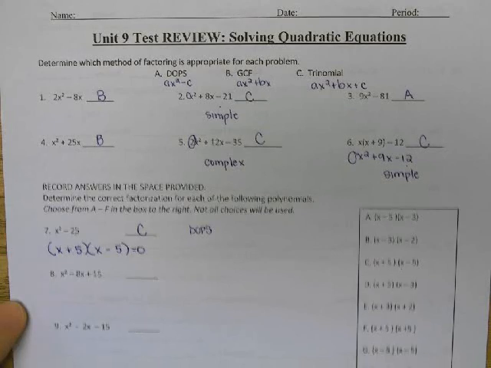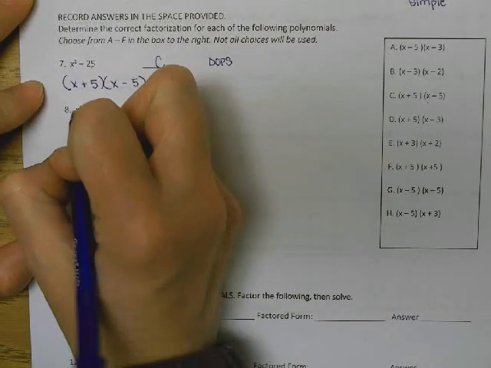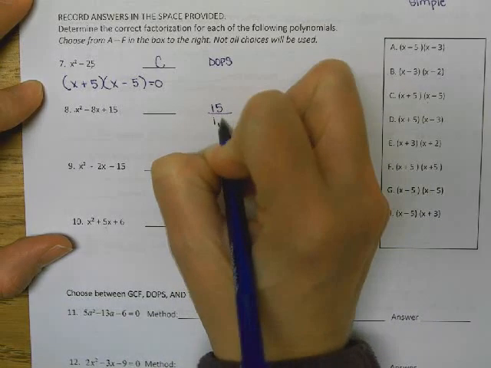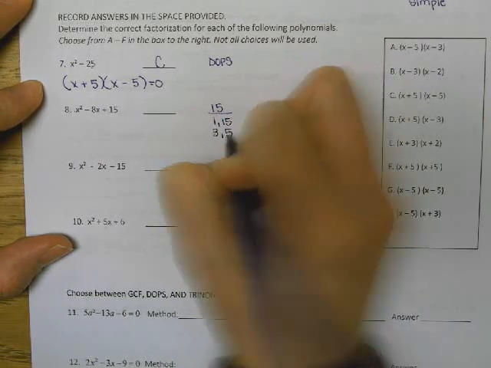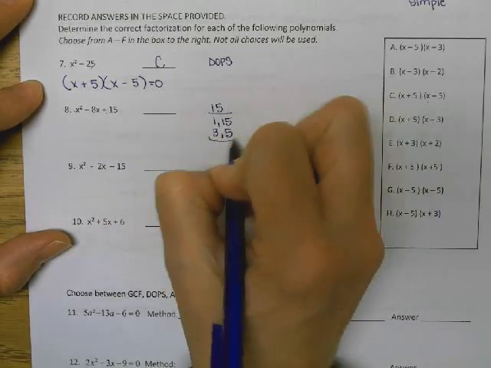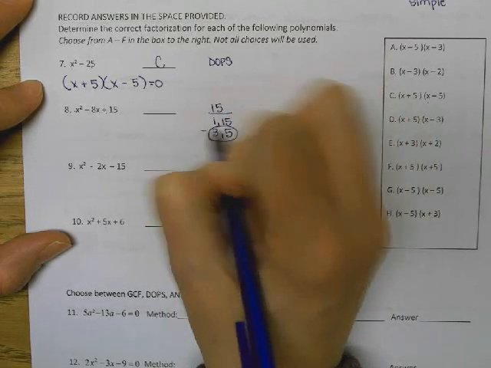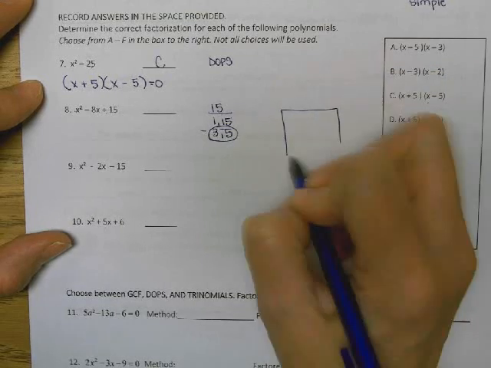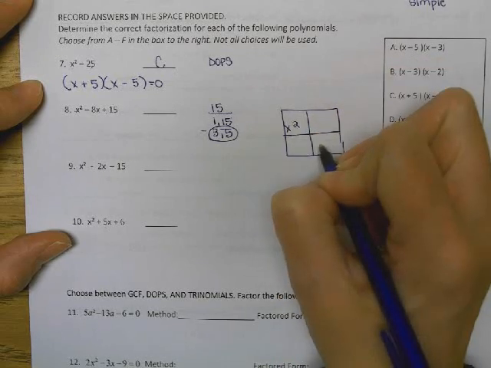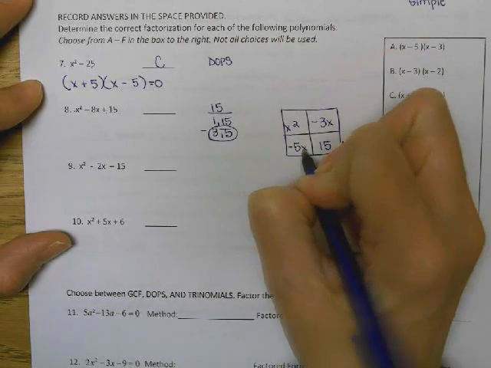All right, number 8, we have a trinomial. So I'm going to look at 1 times 15, so I have 15. I want to list all my factors of 15. Because the 15 is positive, I'm looking for the two that add to give me a negative 8. Since they add to give me a negative 8, I know that they are both negative. So if you want to use box method, and I have a negative 3x and a negative 5x.